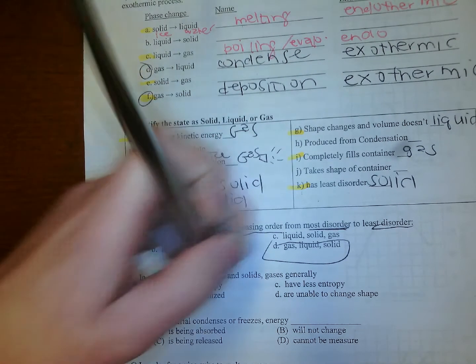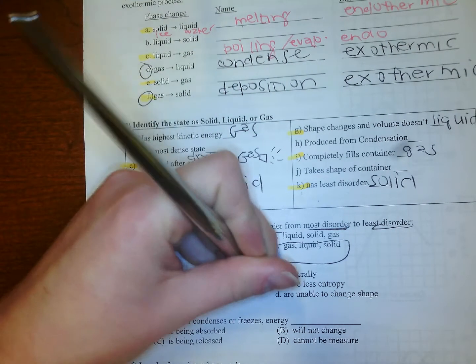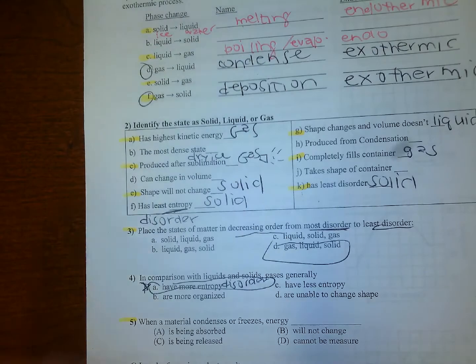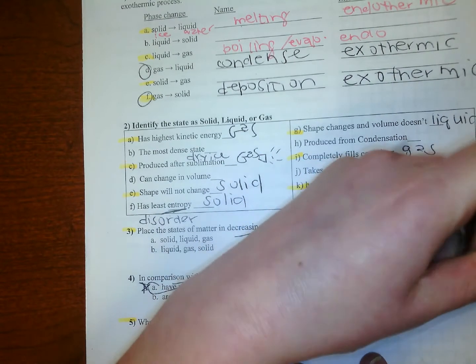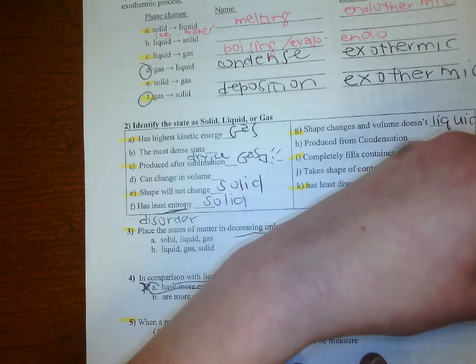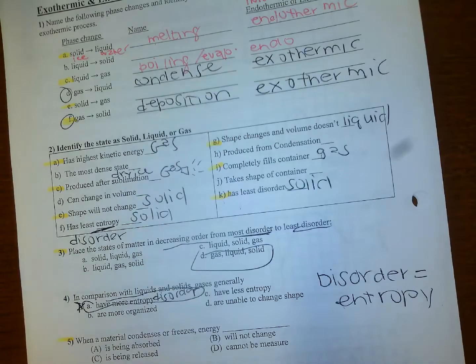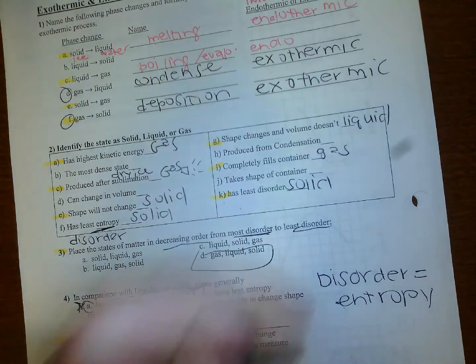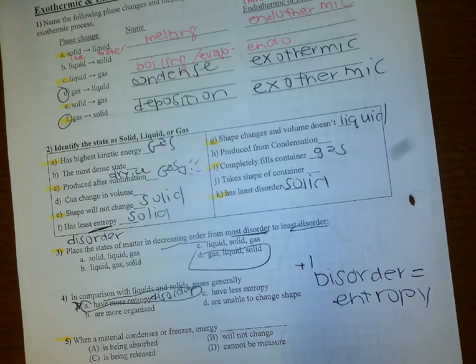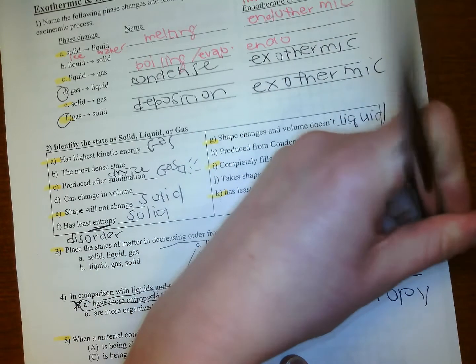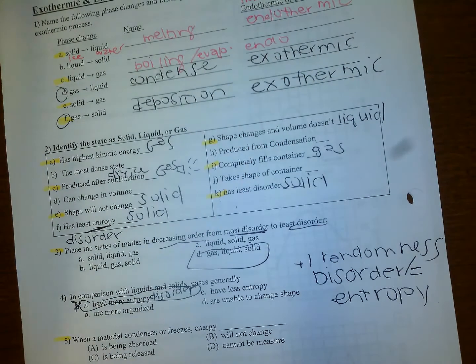Again, entropy means disorder. That is true. Gases are very disordered. So there we go. Disorder. Entropy. More or less. Now don't get mad at me when you're in advanced physics in college, but we'll go ahead and say that. Disorder or randomness. That is what entropy is at a most basic level.